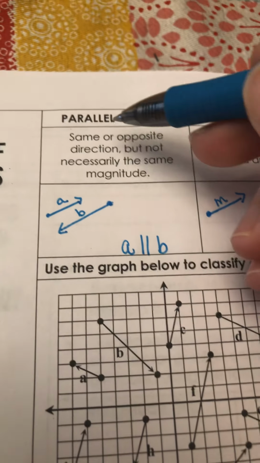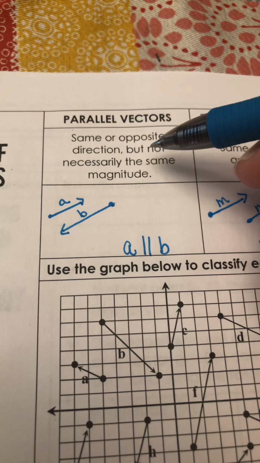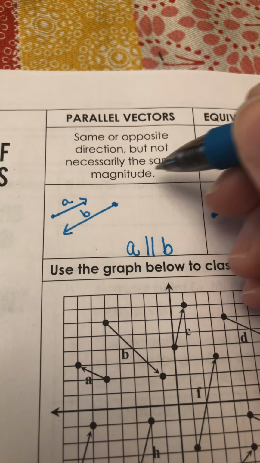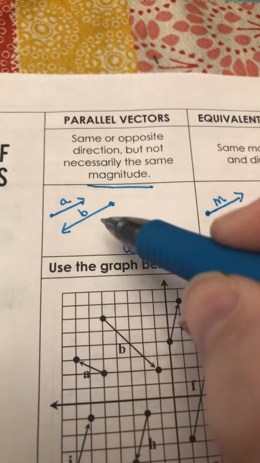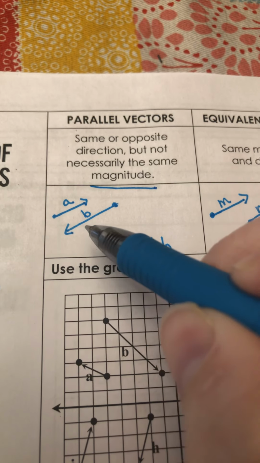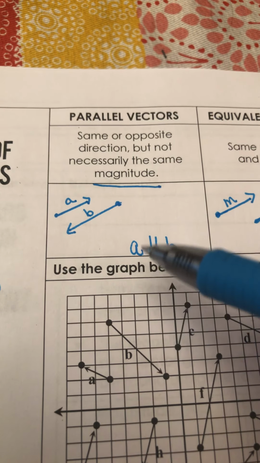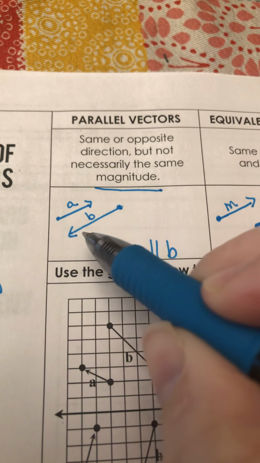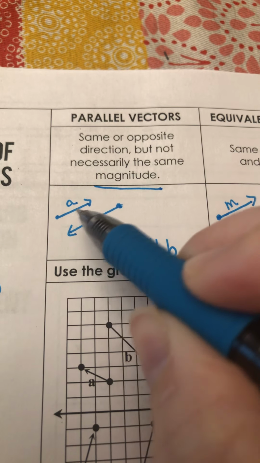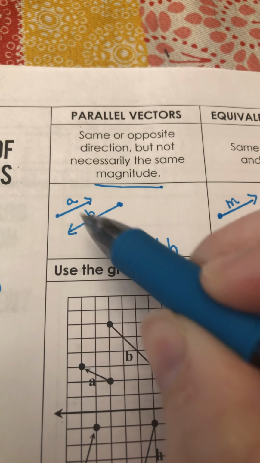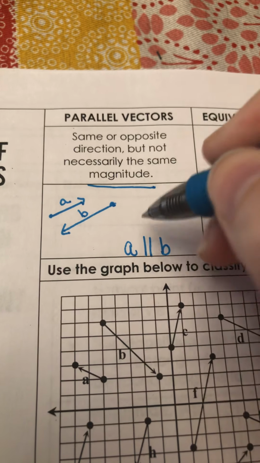All right, let's start with parallel vectors. Parallel vectors are going to have the same direction or the opposite direction, but they do not necessarily have to have the same magnitude, so they can be different lengths, okay? But if you'll notice, I have vector A and vector B. They are going in the opposite direction of one another, aren't they? They're not the same size. You can clearly see that vector B is longer than vector A, but they are parallel. So I can say that vector A is parallel to vector B.